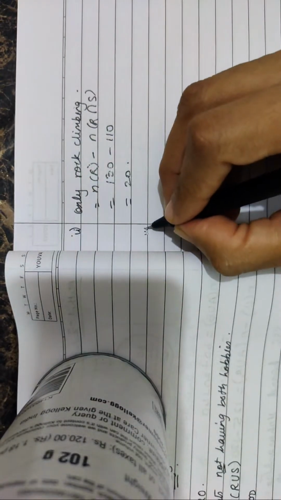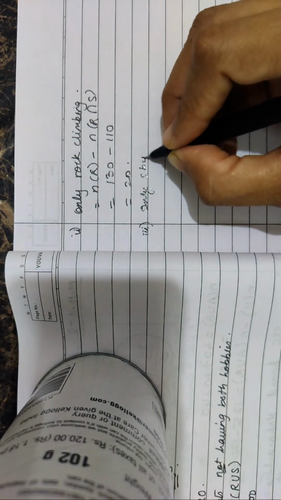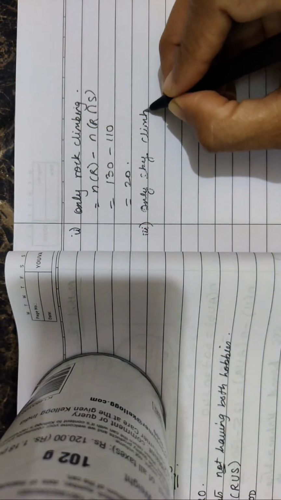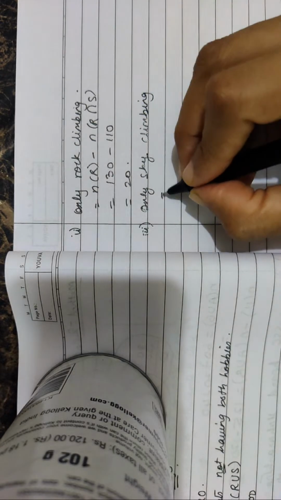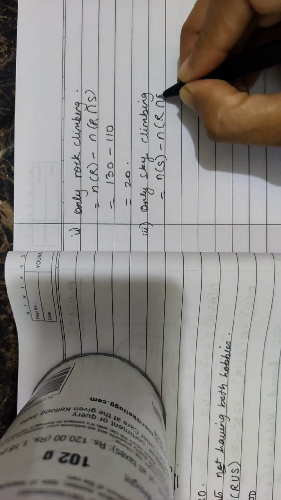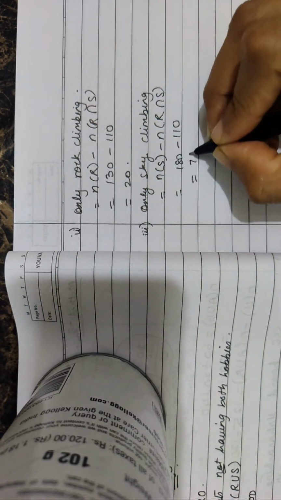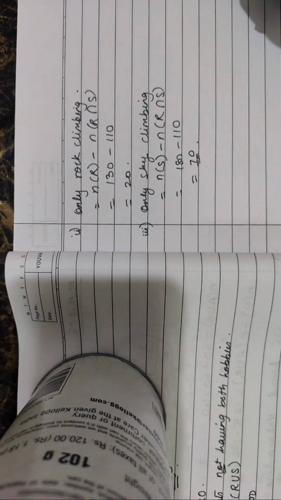And the third one, only the students that are doing sky climbing, it was S minus R intersection S. So 180 minus 110, that is 70.